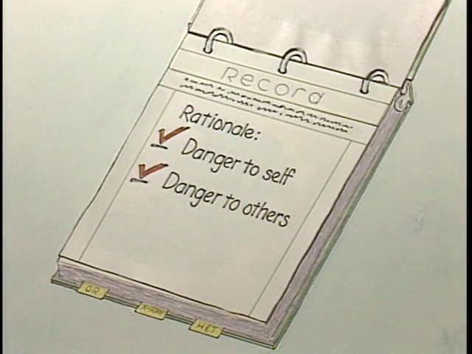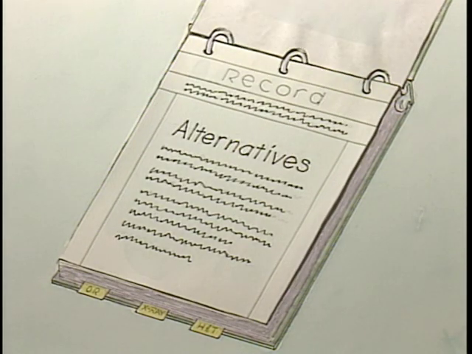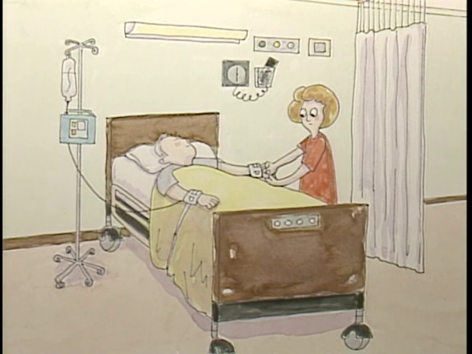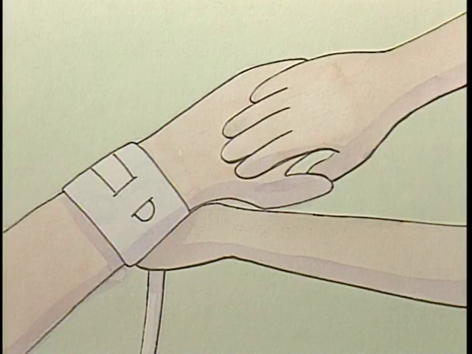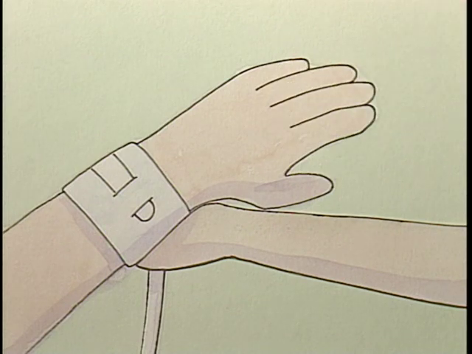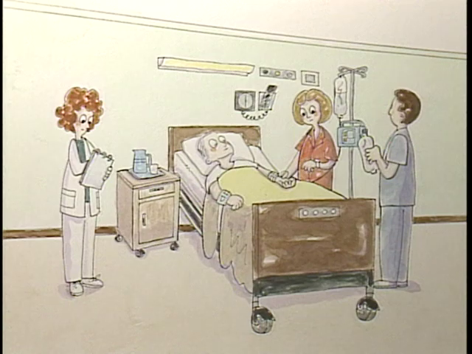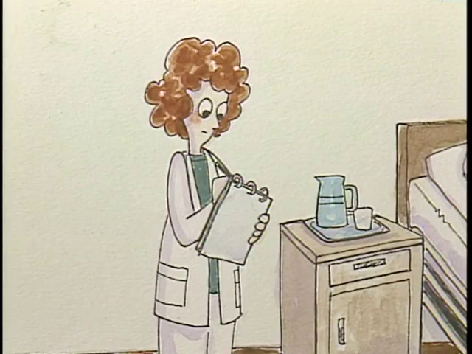It should include a description of the danger to the patient or others that justified the restraint. List the alternatives that were considered or that were tried and failed. Describe any special nursing services that will be required. These will include providing for the patient's nutrition, hydration, and elimination needs. The patient will usually require more observation and nursing services, not less.